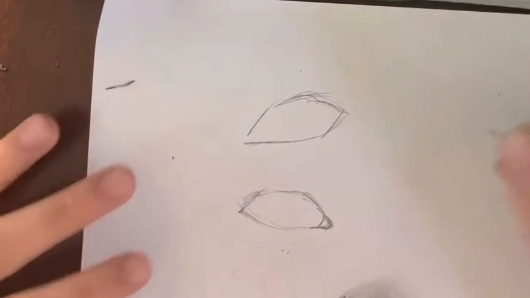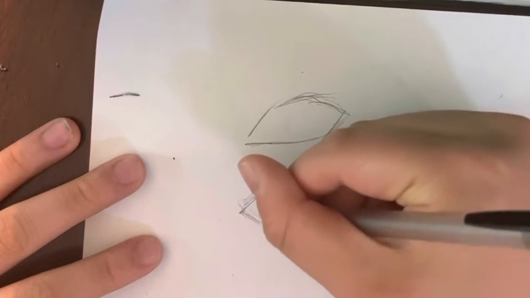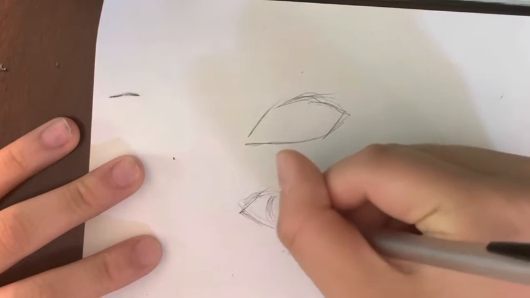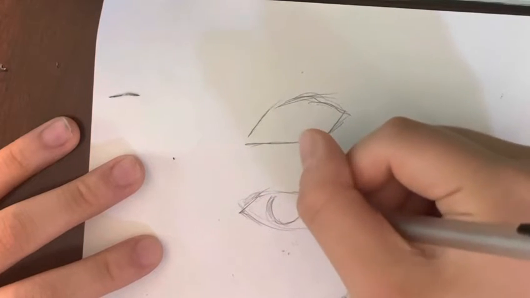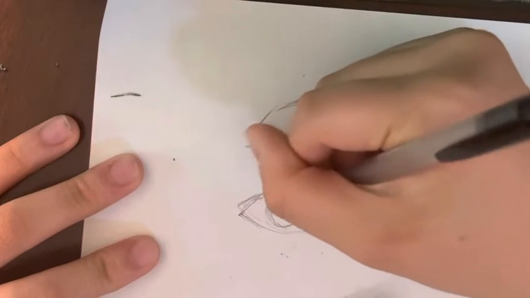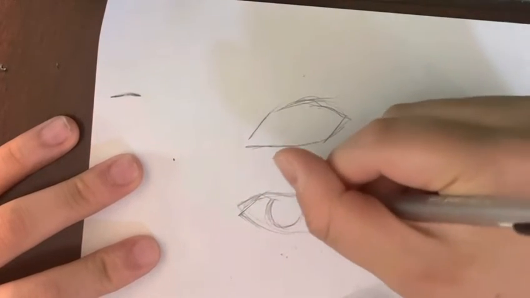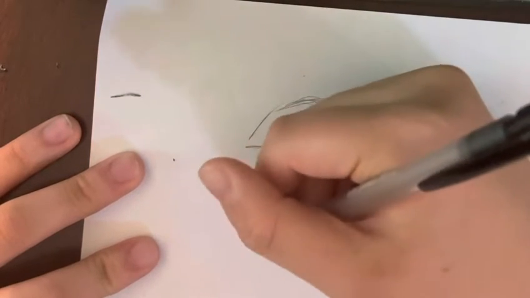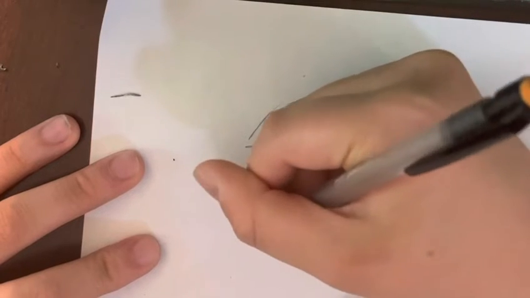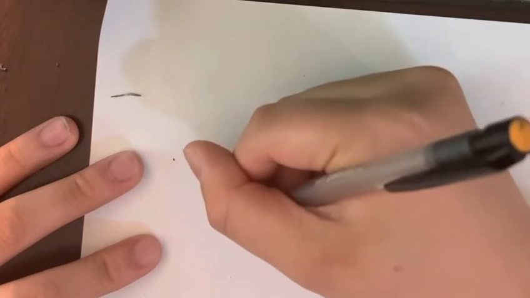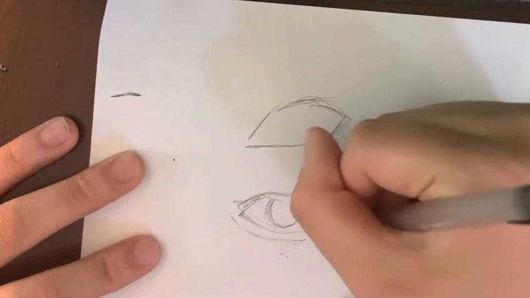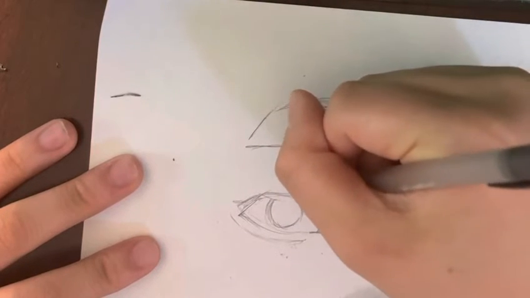So then you can continue drawing your basic shapes like pupils and irises. This is also just going to be a sketch, so I won't be doing all the details inside the iris. And then the fold of the skin above the eye, or sometimes there might not be any, depending on what type of eyes you have or what type of eyes that you're drawing. Then you can sketch out where the nose bridge starts and how your eyebrow looks.